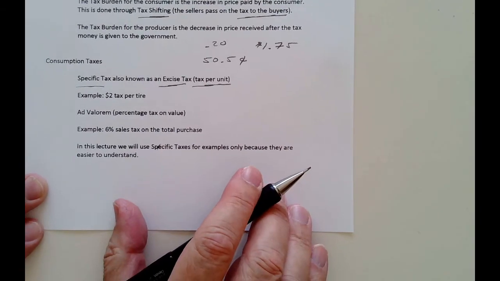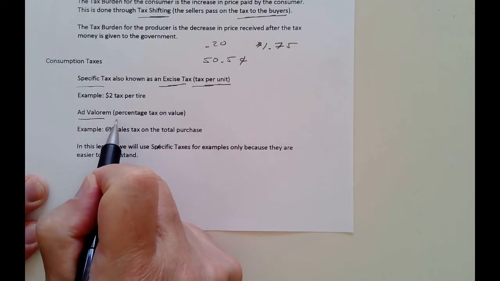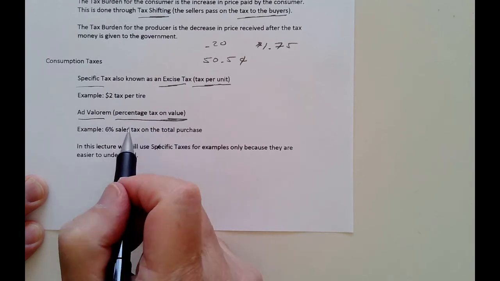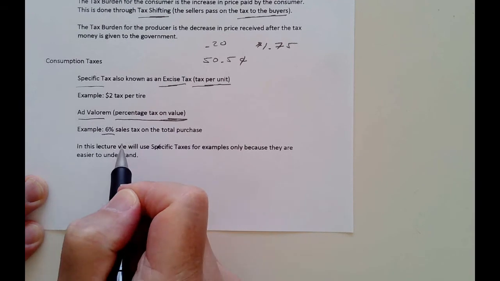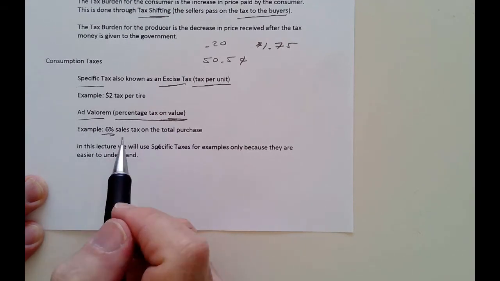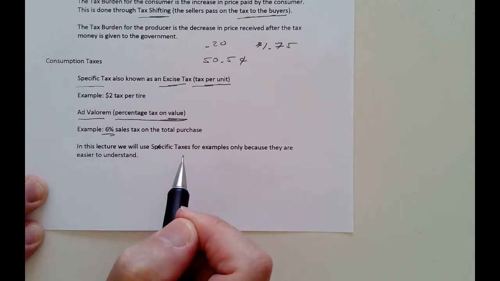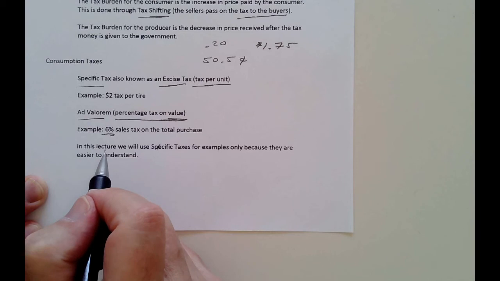Then we have what's known as an ad valorem tax, and that is a tax that's based on a percent of the value. So if you're buying something more expensive, the tax goes up. This would be your typical sales tax. A 6% sales tax would mean no matter what item you bought, the tax would be 6% of the value of that purchase. So if you buy a more expensive car or a more expensive shirt, then you pay higher tax.